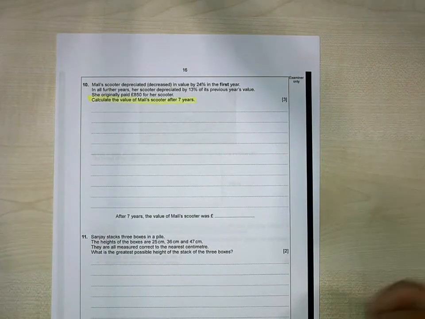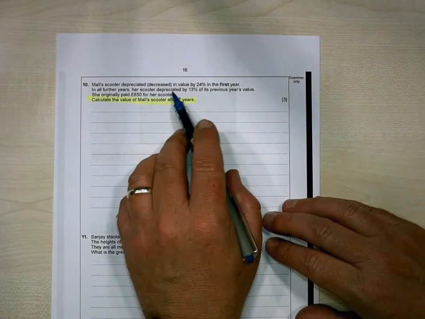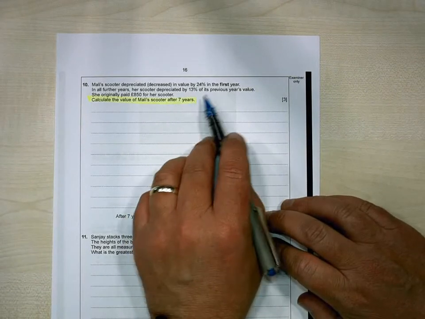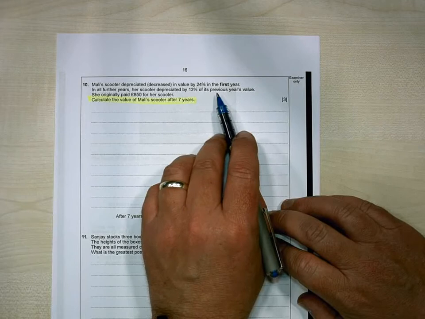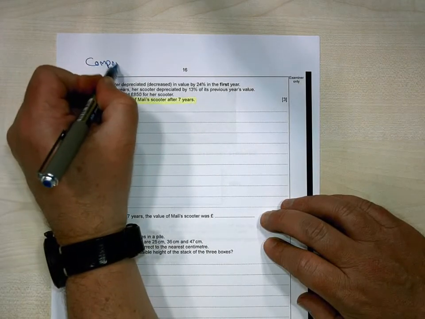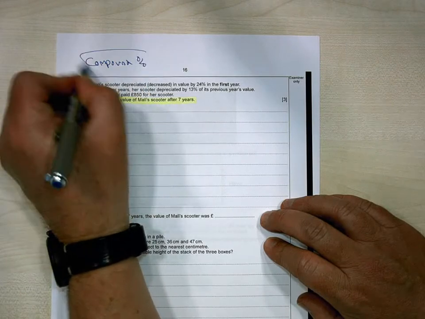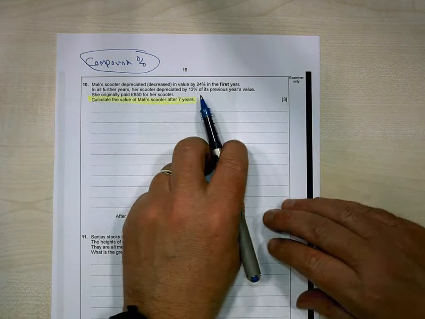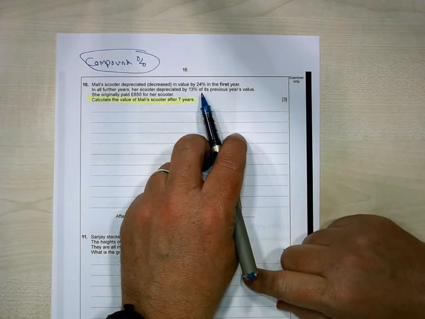Now this is in the second half of the paper, so it's not entirely straightforward. And we should recognise that it is a compound percent question. So that's the aspect that you'll be revising. First thing we do is work out what the multipliers are.